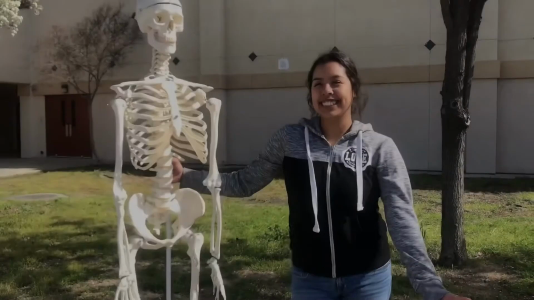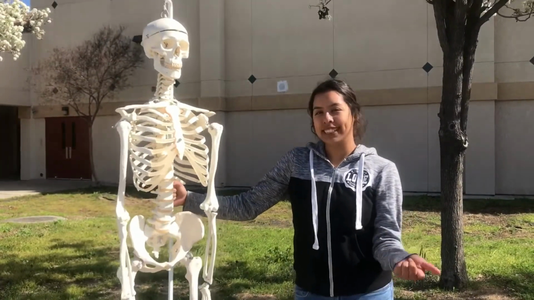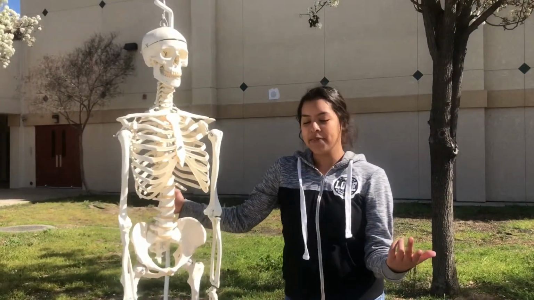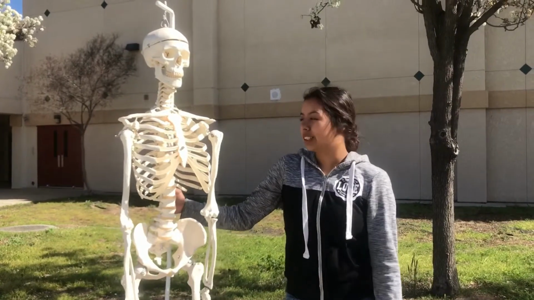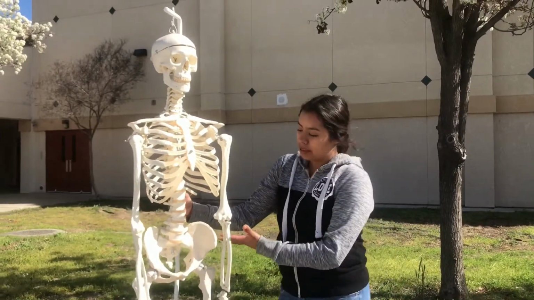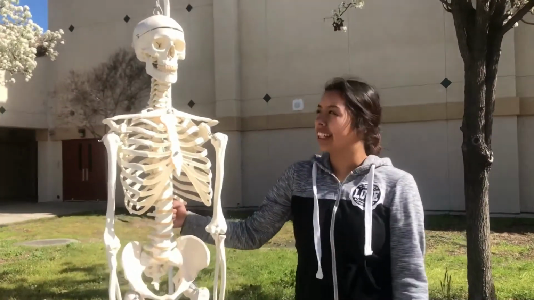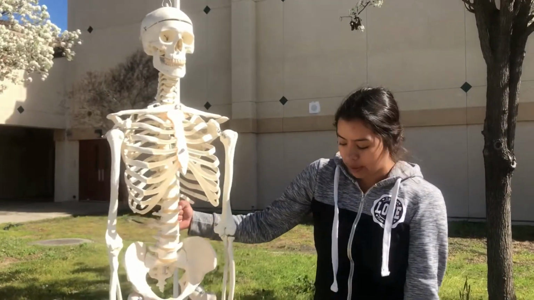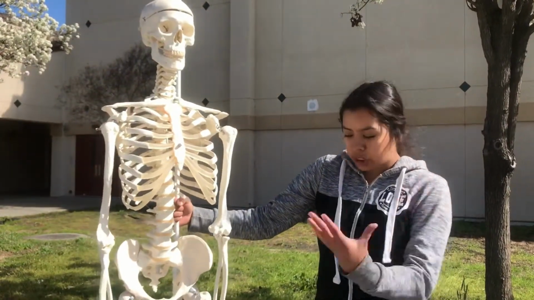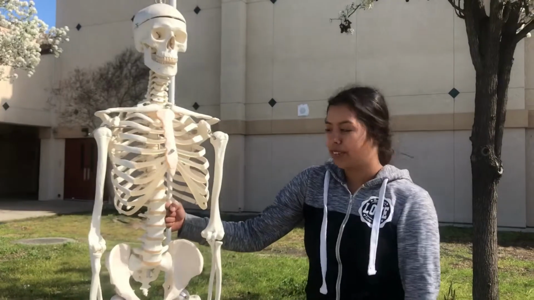Okay, so the skeletal system, what it does, it supports, it protects, and it also gives blood cell formation. So for support, our bones help support our body. So basically, it gives us our body structure. So that way, we just won't look like a ball of slime on the floor.